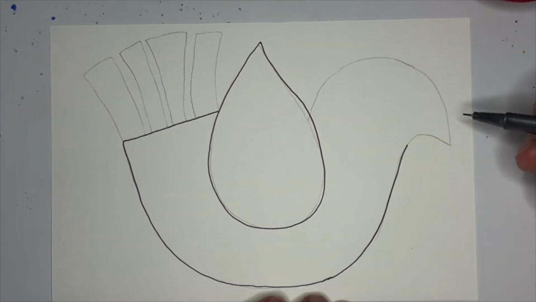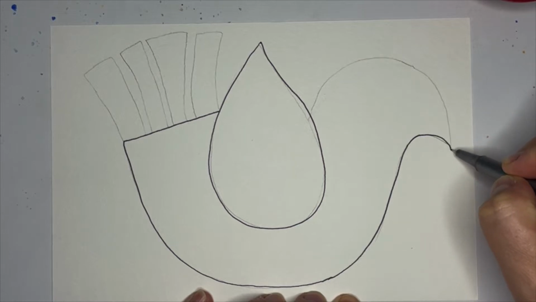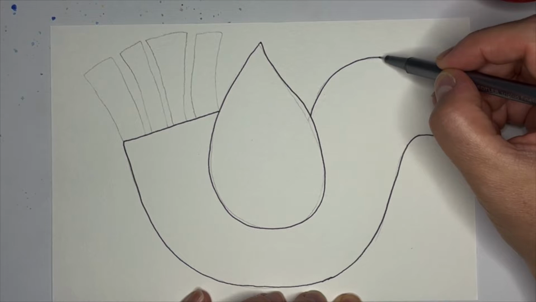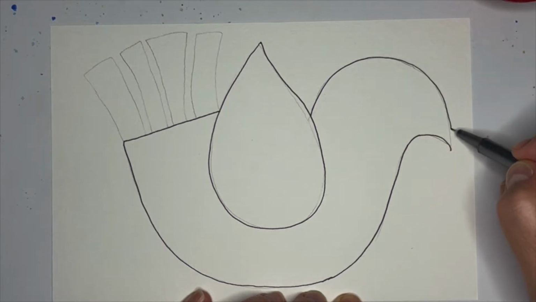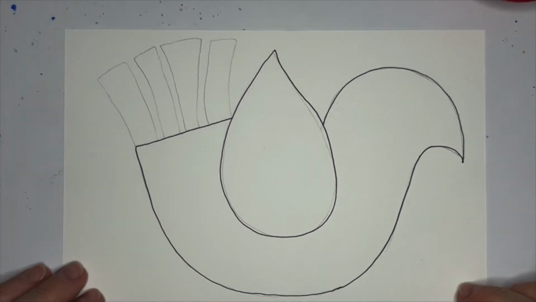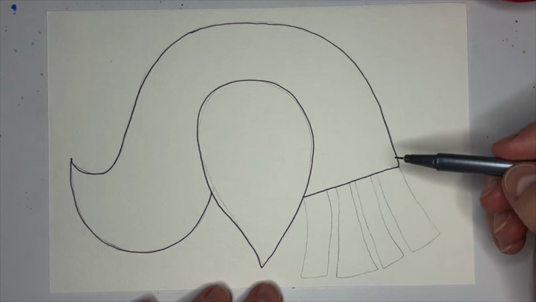And for this bird's head, we're going to take this, come up and down to a little point, and then we'll bring our bird's head around and connect right at the beak. Now, because it's easier for me to turn my paper, I'm going to turn it upside down.